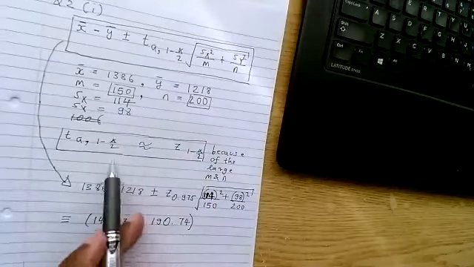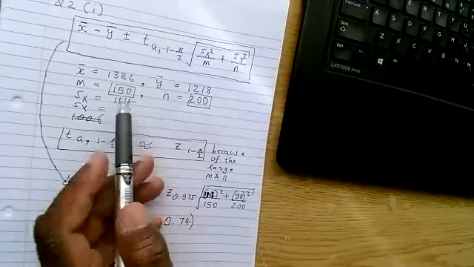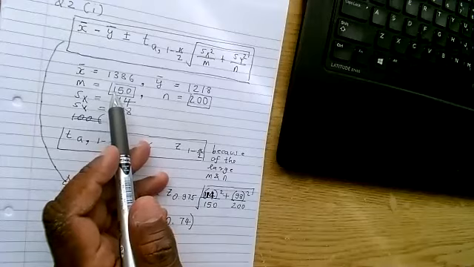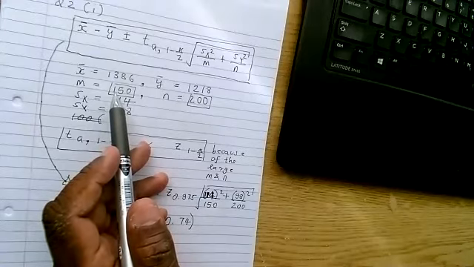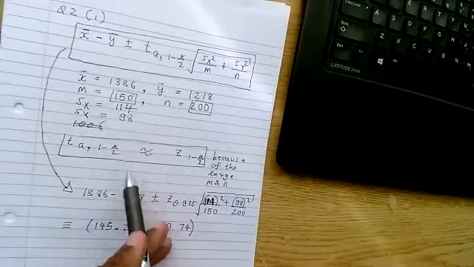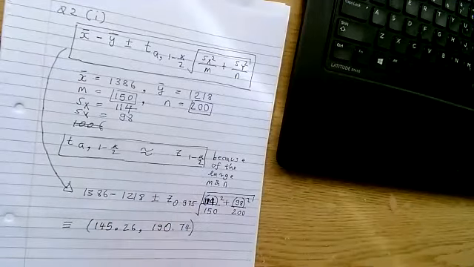For that reason, I have used this approximation, and this approximation is valid because of the large sample sizes, M and N. Anything above 25 is a large sample size in statistics, right? So for these sample sizes, you can certainly approximate this by this, right?